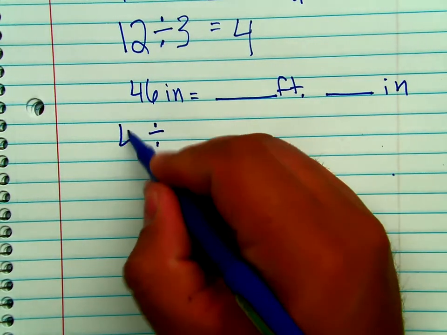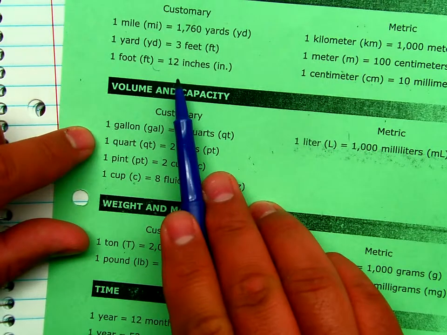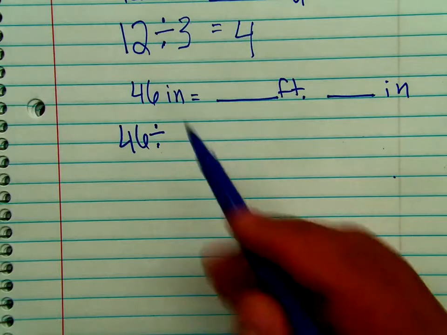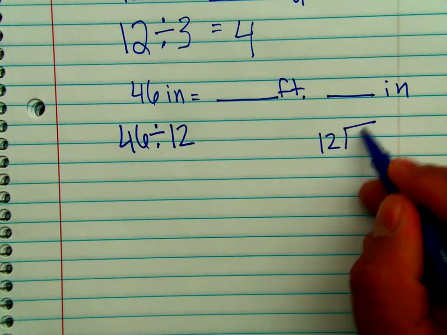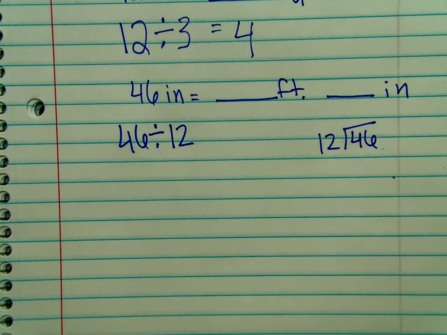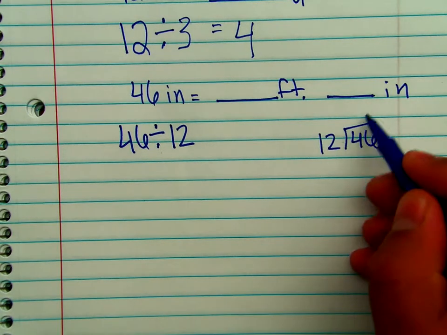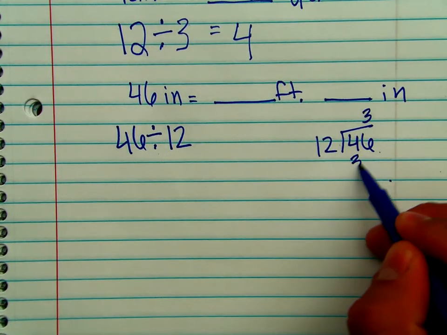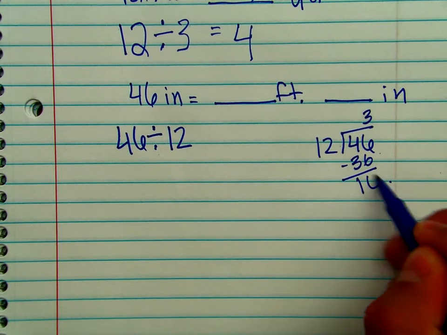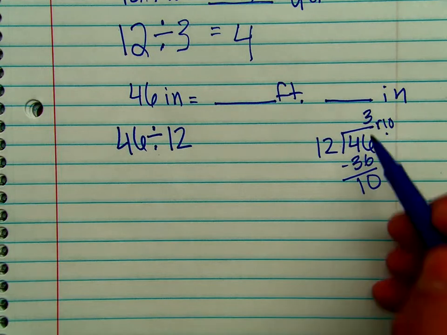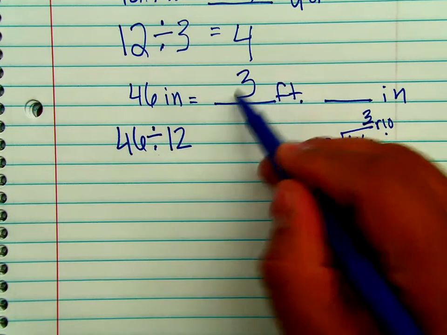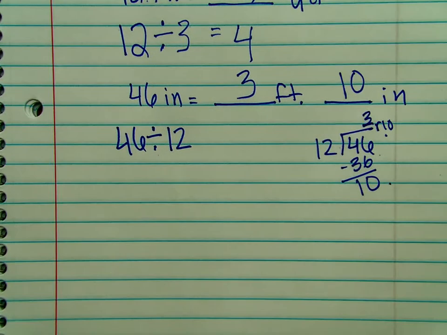And I know that they gave me 46. How many inches in a foot? It says right here, 12 inches in a foot, so I'm going to be dividing by 12. So I can take my 12 and divide into 46. I know that 12 times 3 is 36, so let me go ahead and multiply that. That's going to leave me with a remainder of 10. And that 10 is actually going to fit into my inches, because I have 3 feet and 10 inches. So the answer is 3 feet and 10 inches.